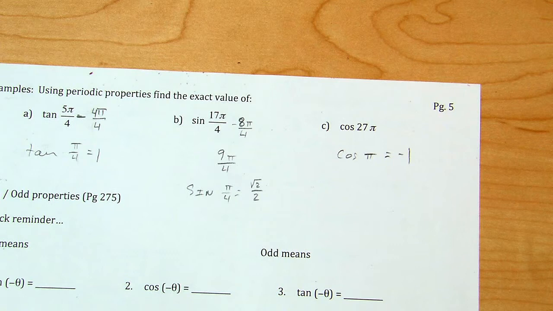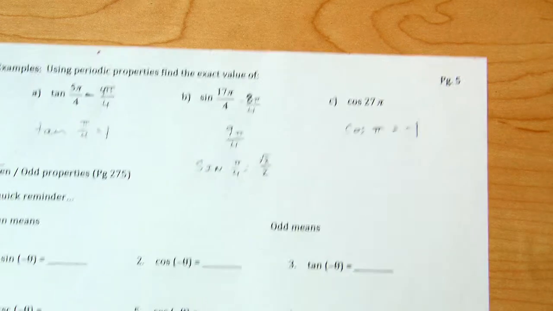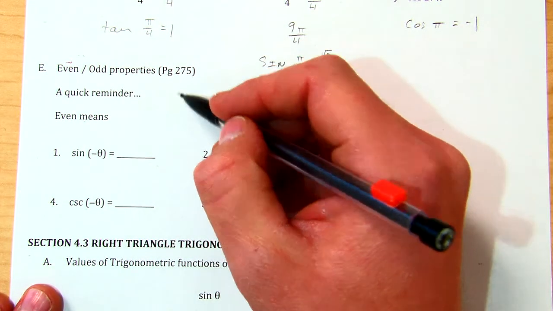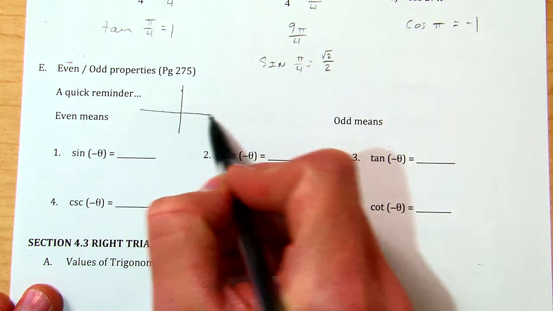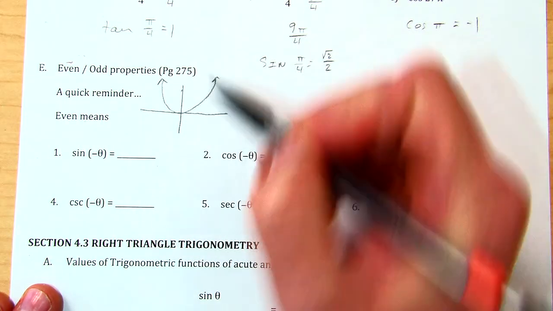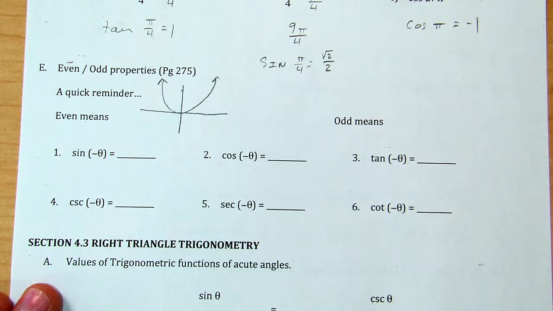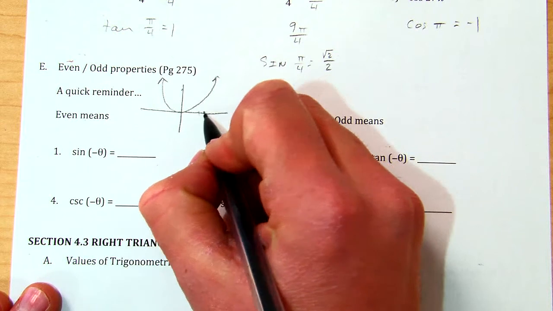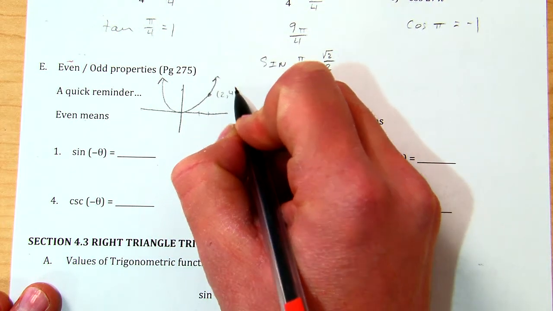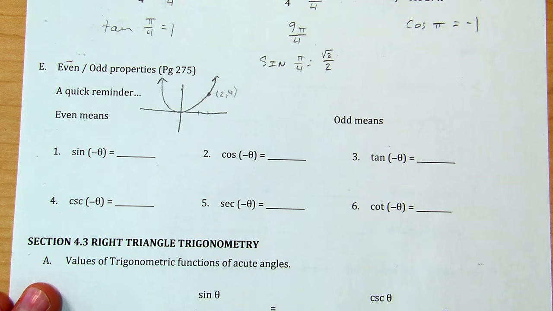All right. The last thing we'll talk about is whether these functions are even or odd. If you remember what these mean, even functions mean this. The most famous even function would just be the parabola, x squared. And we said, what happens if you pick an x value like 2? Well, when you plug in 2, you get 4. And then we said, what will happen if you change that value to negative?